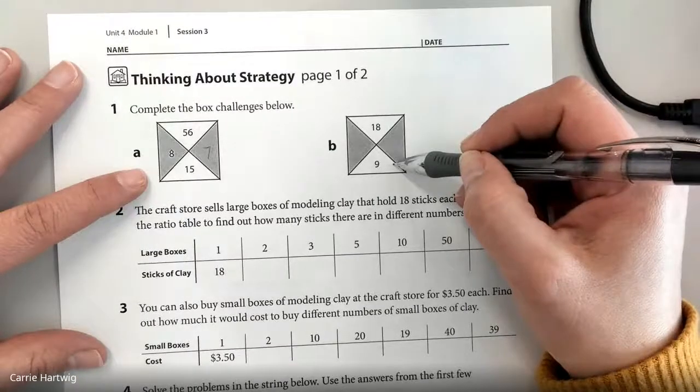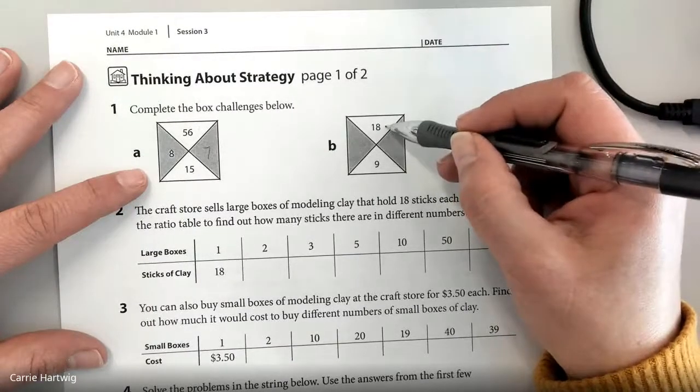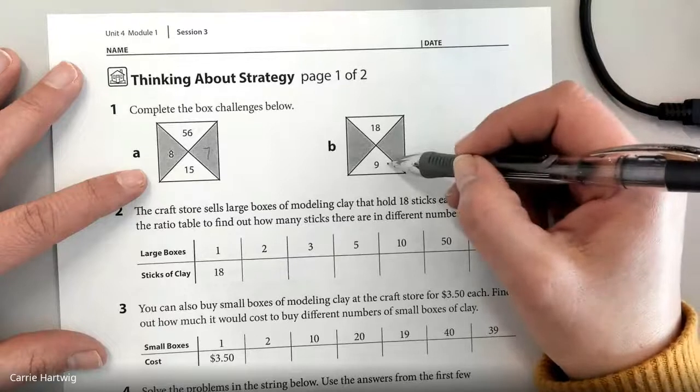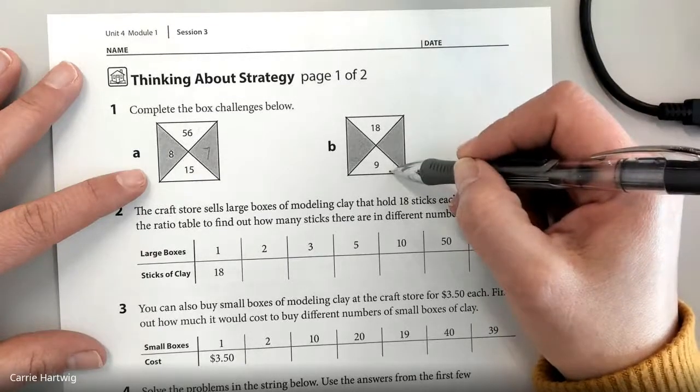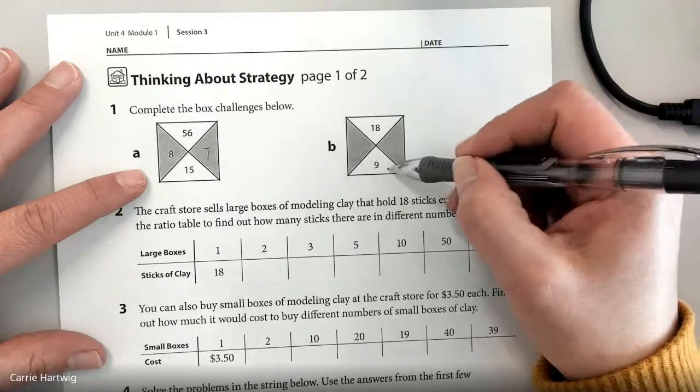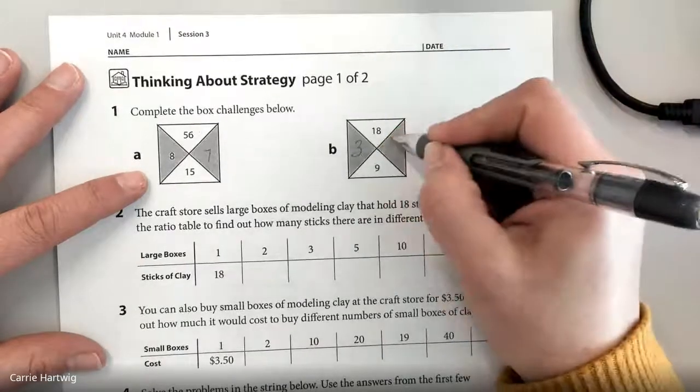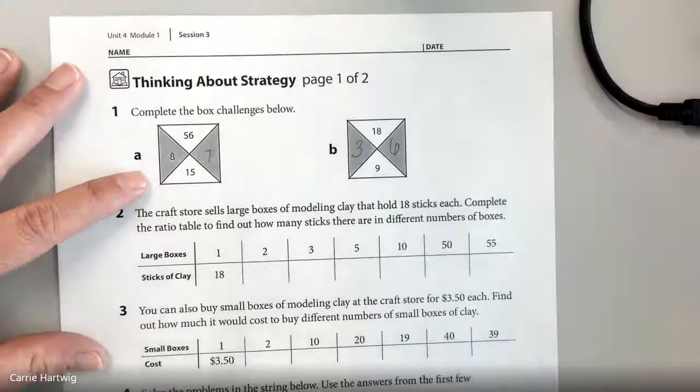So I have to think about what numbers multiply to get 18. Well, 1 times 18, but that doesn't get me 9. 2 times 9, that again, I can't add that up to get 9. 3 times 6, those add up to get 9, so it must be 3 and 6.